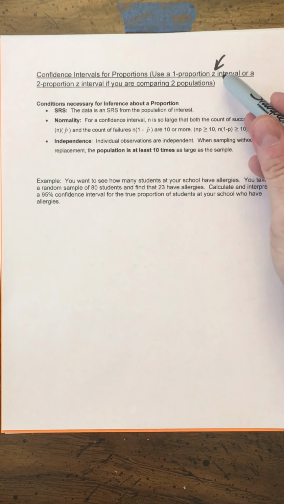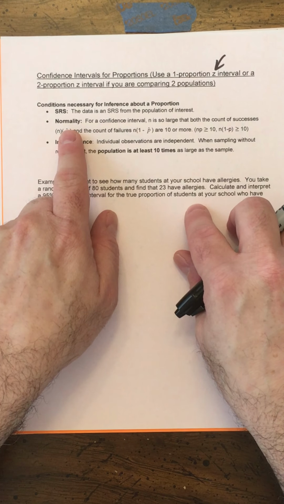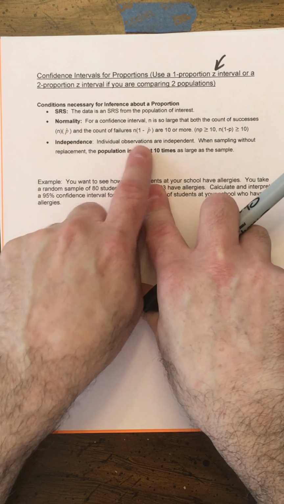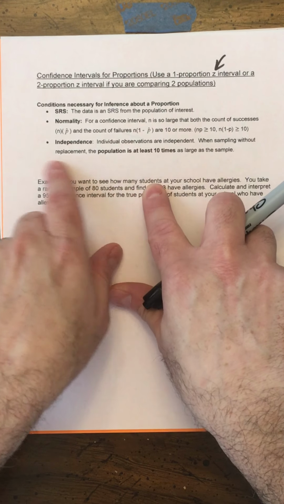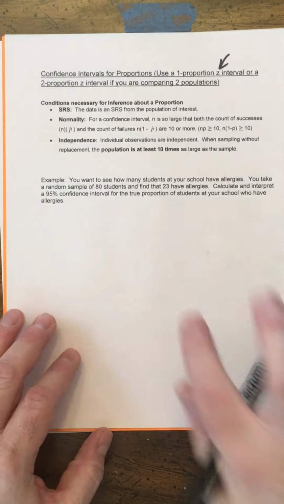Now, the one thing you have to look out for when you're doing a z interval is that normality is checked differently. Everything else is checked the same, but normality, it's n times p hat and n times 1 minus p hat. Those values have to be 10 or more. Other than that, it's really the same kind of procedure. Let's take a look at an example.